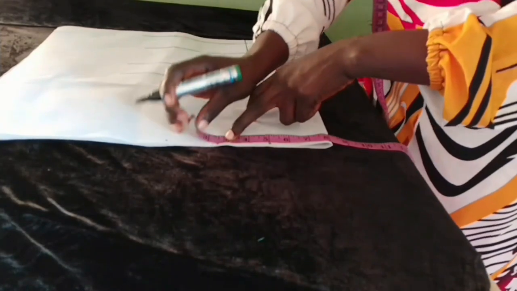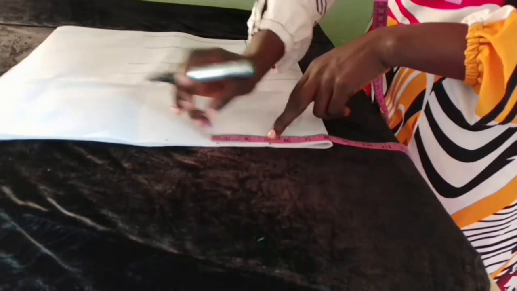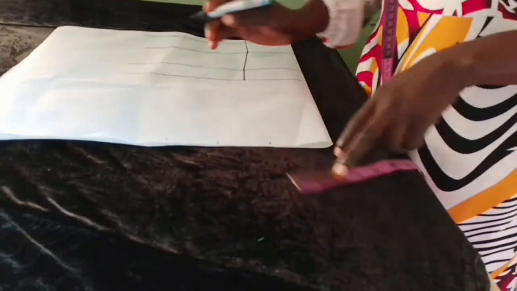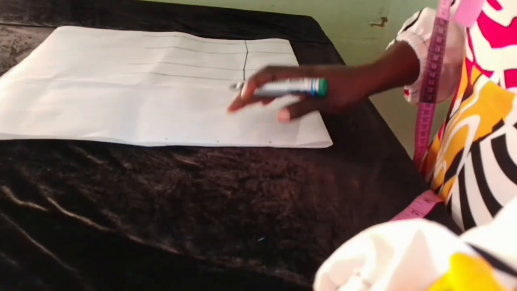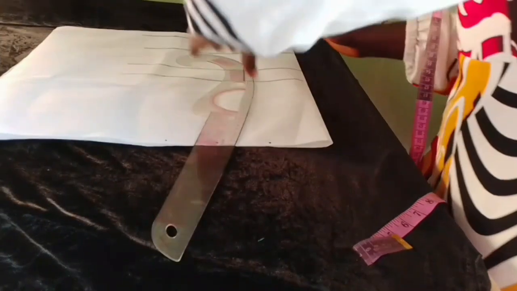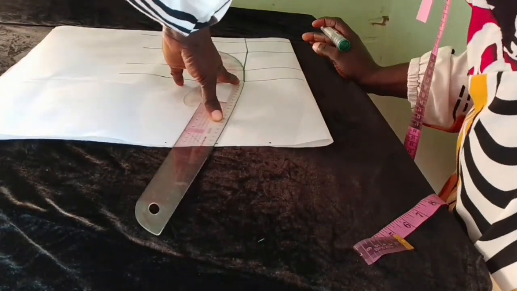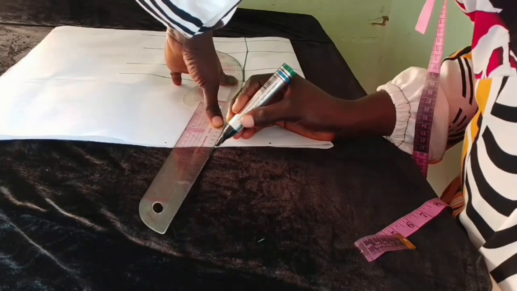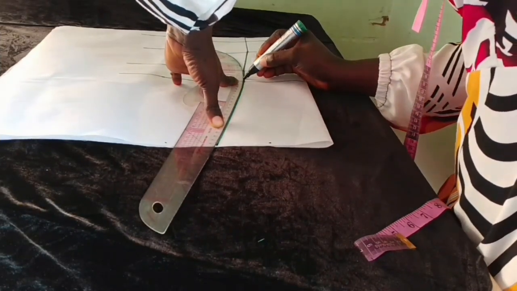So I'll mark my 2.5 there. From that 2.5 inches, I'll draw a straight line to my chest point, as you see.